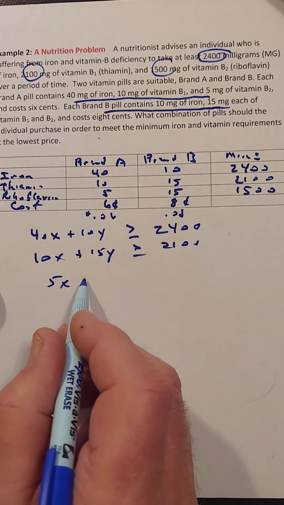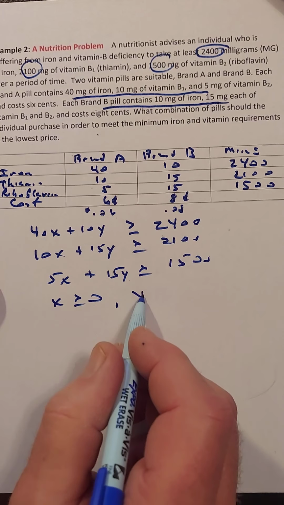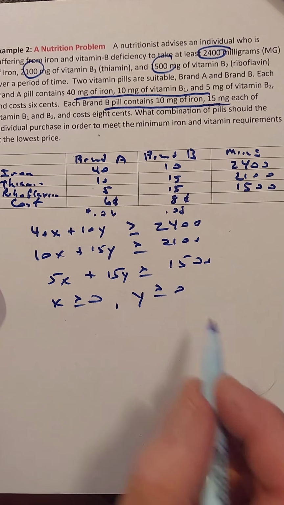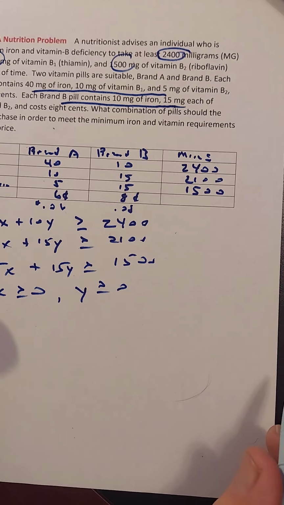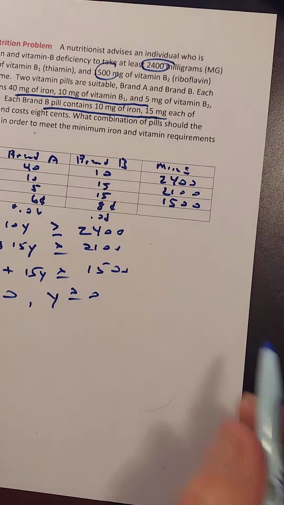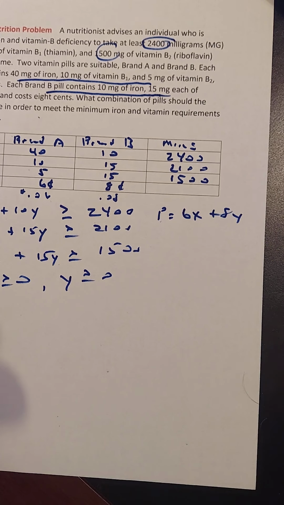And then don't forget you got x greater than or equal to 0 and y greater than or equal to 0. And my profit function, I'm just going to use 6 and x. We'll remember that represents 6 cents. So that becomes 6x plus 8y.